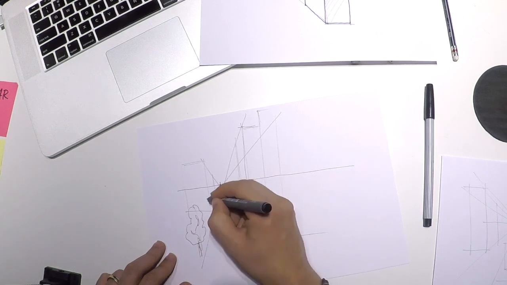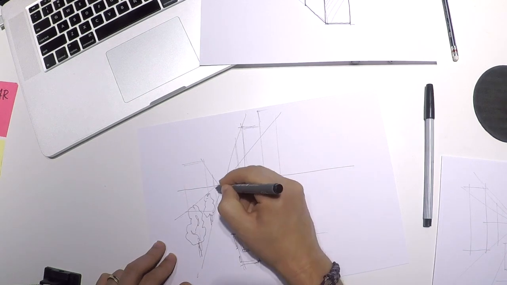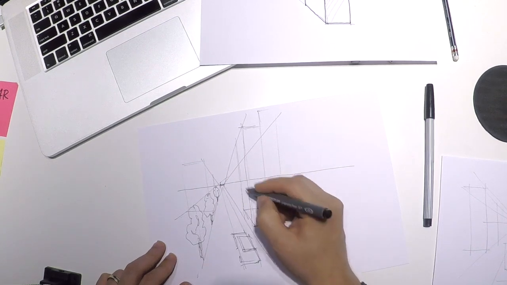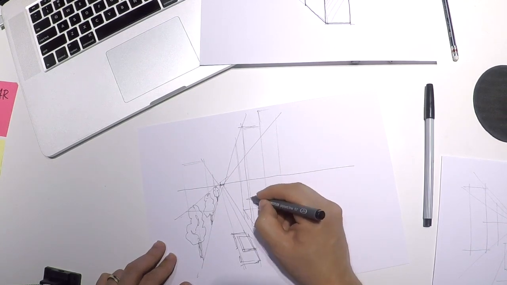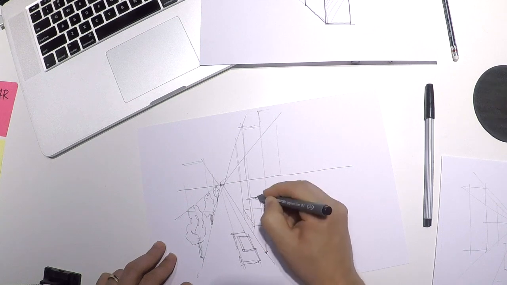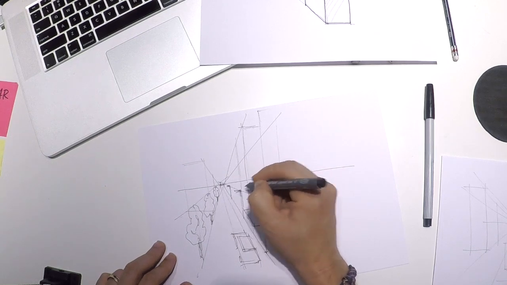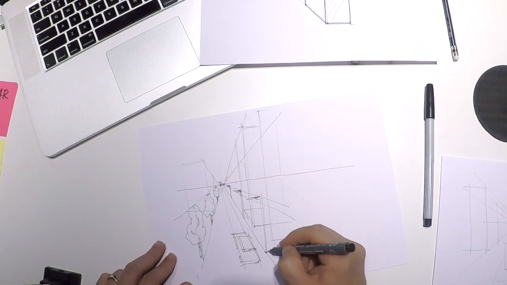Let's put here some trees, with the perspective lines going into the vanishing point there. It helps me to create correct proportions of each object according to the basic perspective rules.